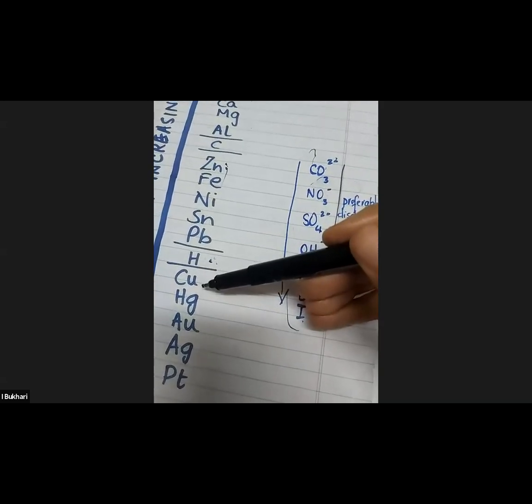So copper's deposition is understandable, but zinc's deposition is not understandable. But anyway, if zinc is deposited and on the anode hydroxide is deposited, so oxygen is being released, then what we are left behind with is sulfuric acid.